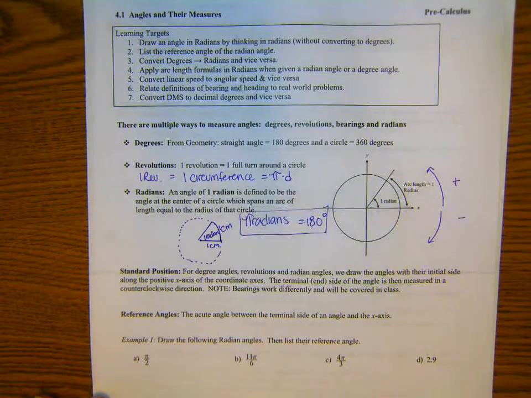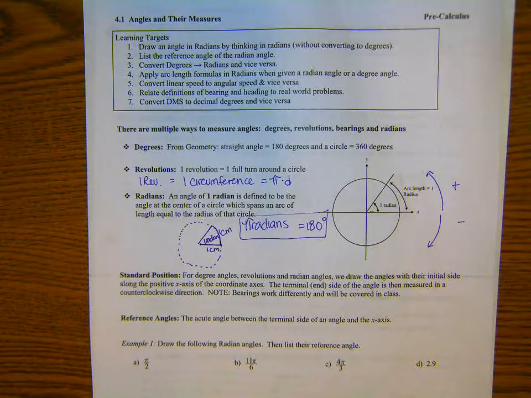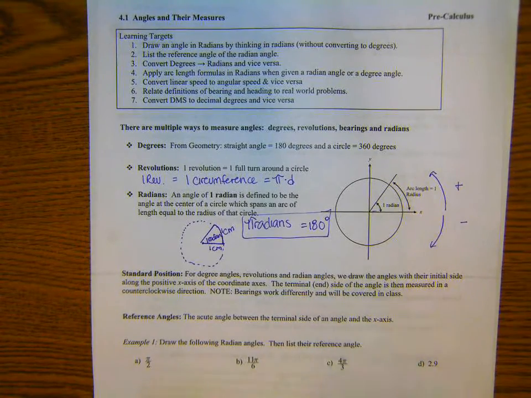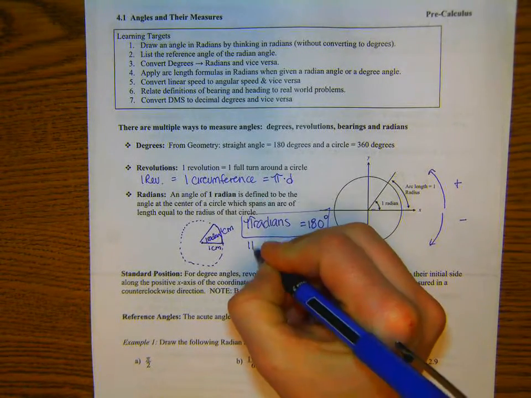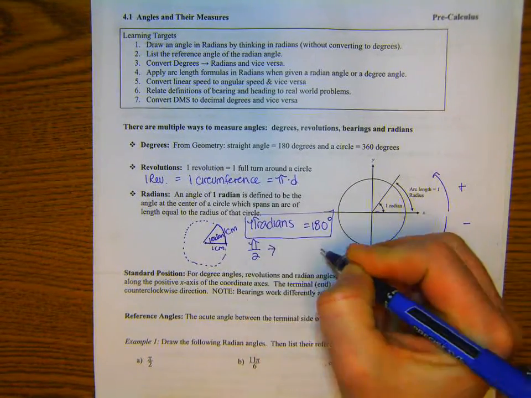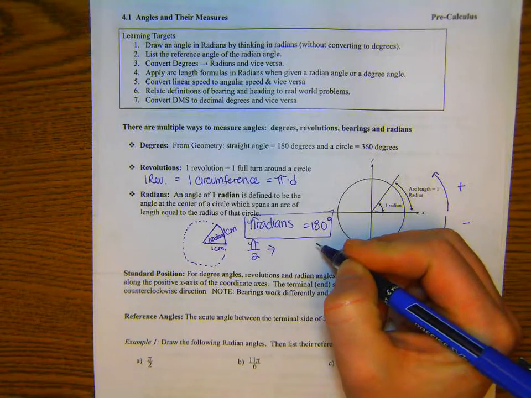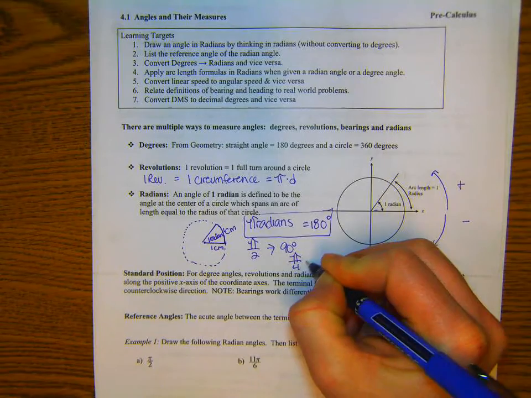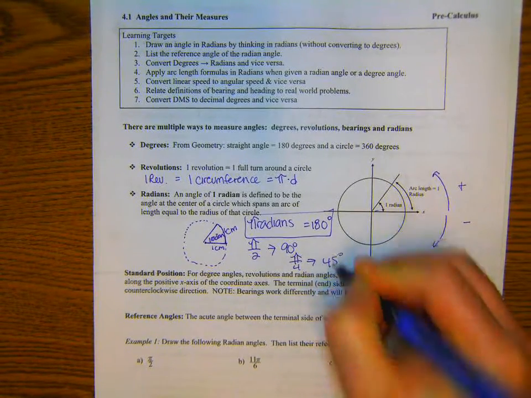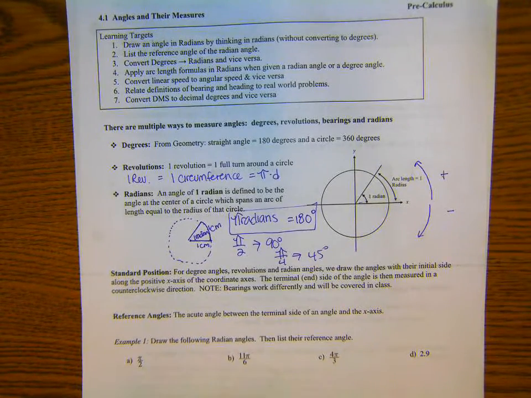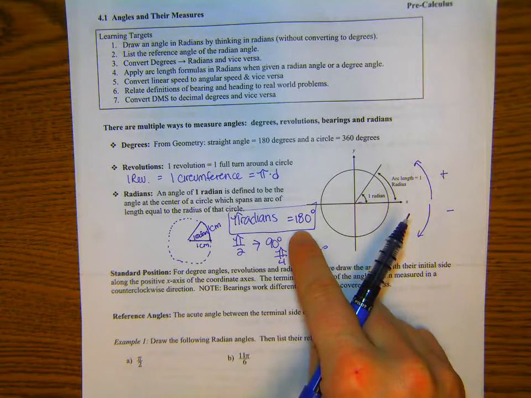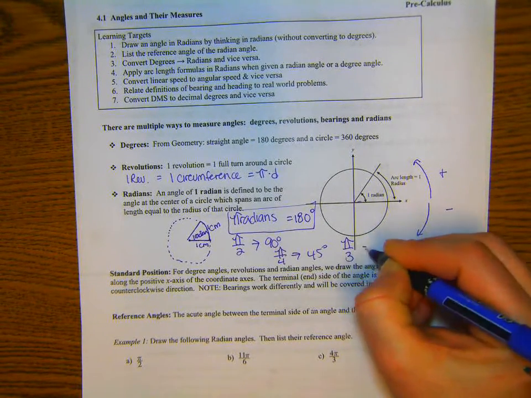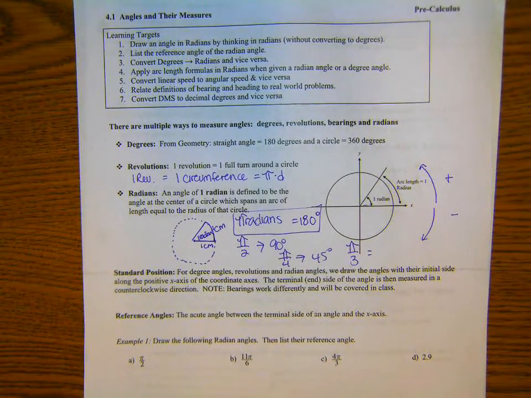Just to give you a point of reference here, guys, if pi radians is 180 degrees, let's do some. What's pi over 2 the same as? 90. What's pi over 4 the same as? 45. Let's keep thinking here. If 180 is pi, what do you think pi over 3 is? 60.